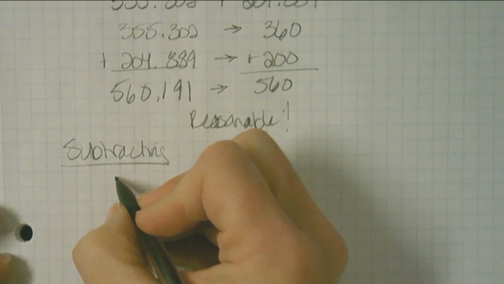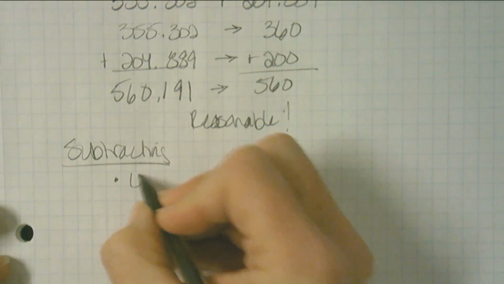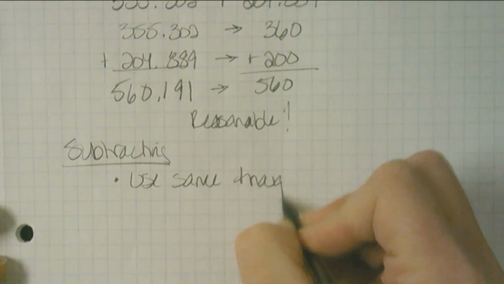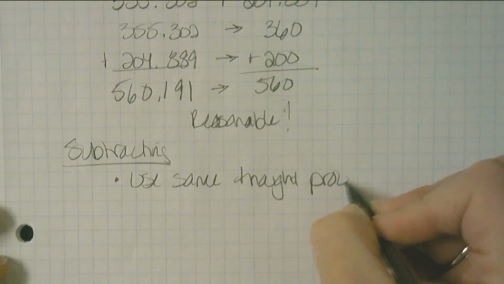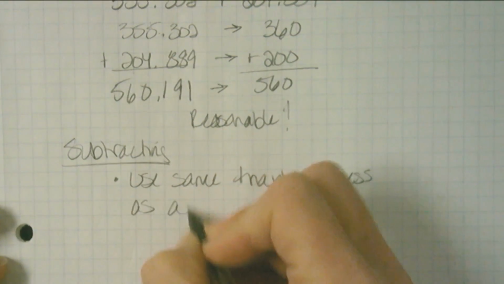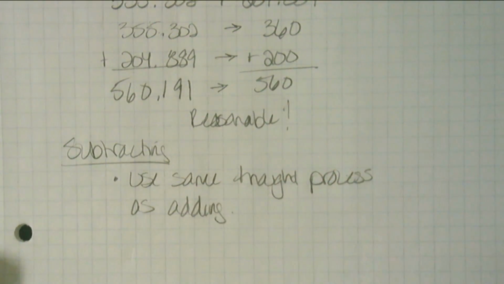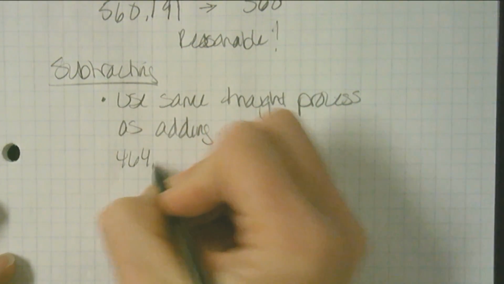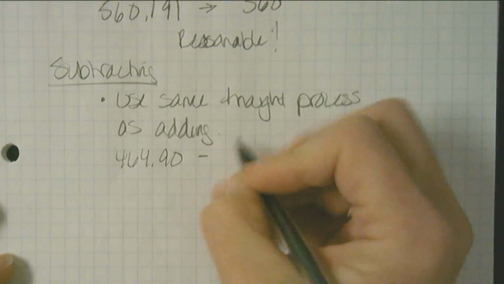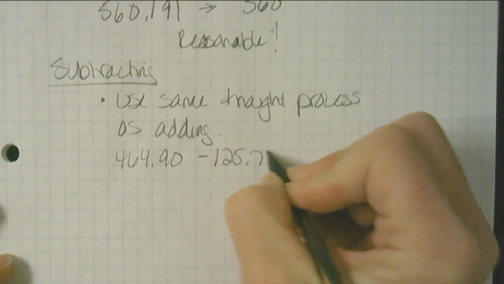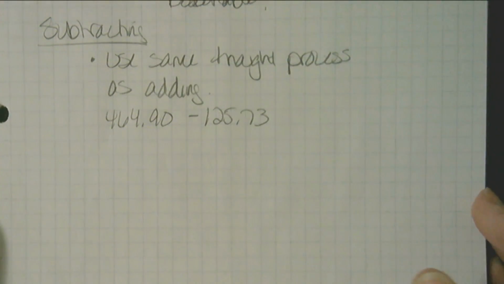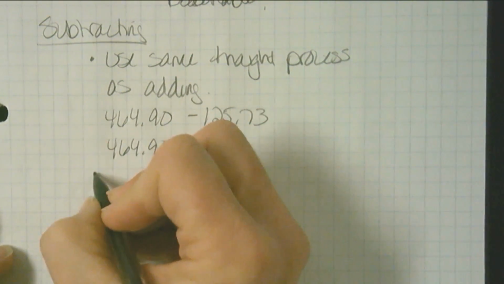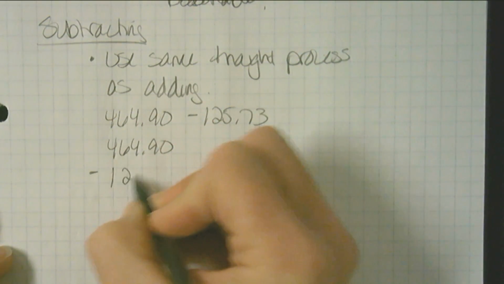All right, so let's say we're going to use the same thought process as adding. All right, so let's do 464.90 and I want to subtract off 125.73. All right, remember, line them up vertically with the bigger one on the top.